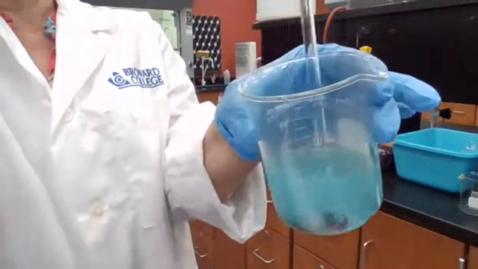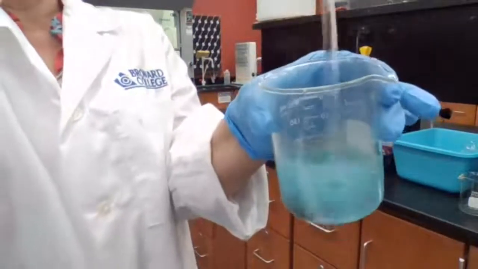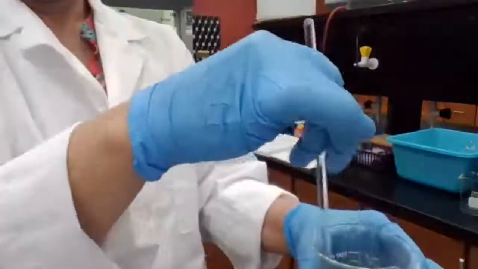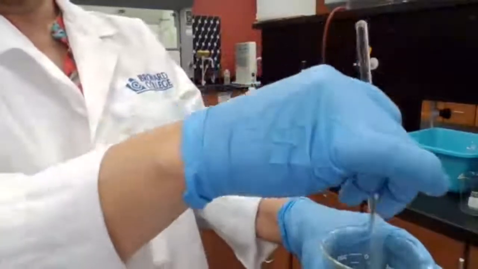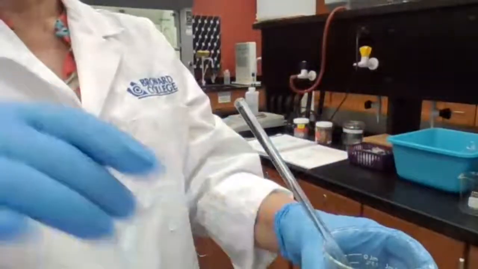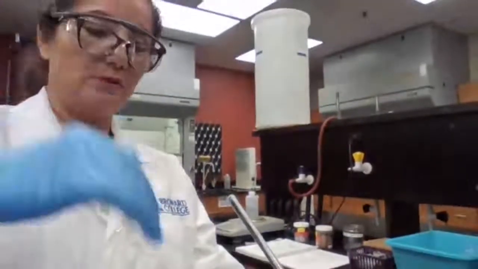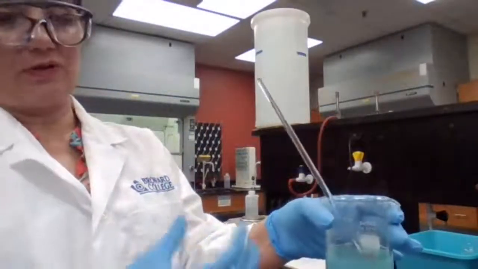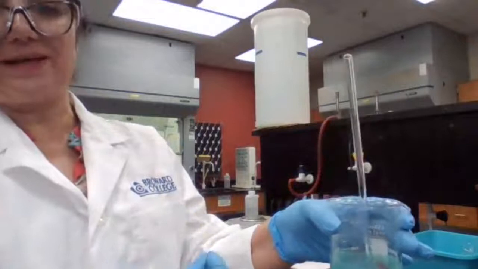So we get less of the blue color. The blue color is coming from copper sulfate. Copper sulfate has blue color. When zinc goes into the solution, copper comes out. You don't have copper sulfate anymore. You have copper plus zinc sulfate.